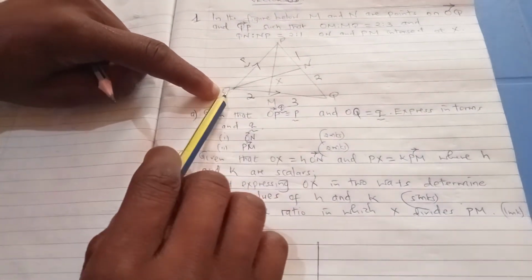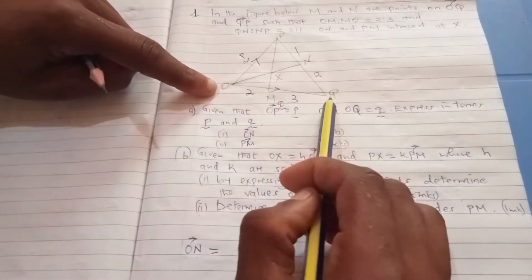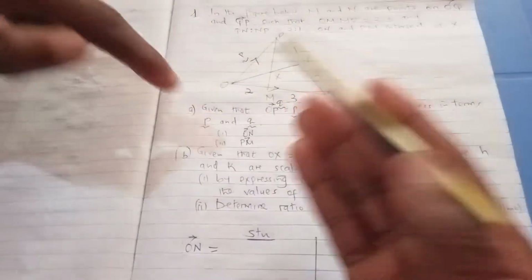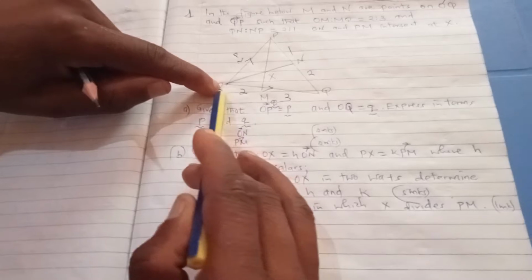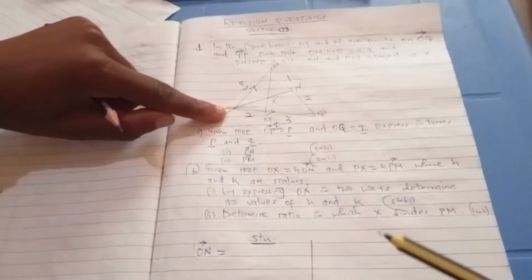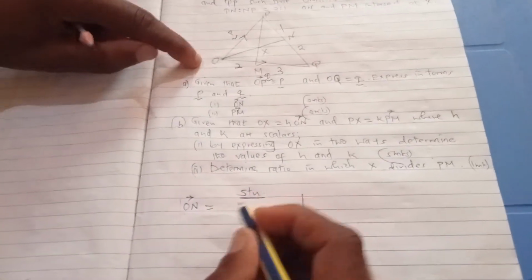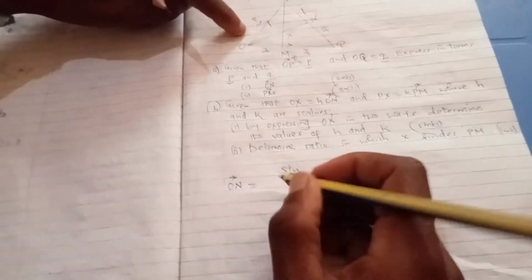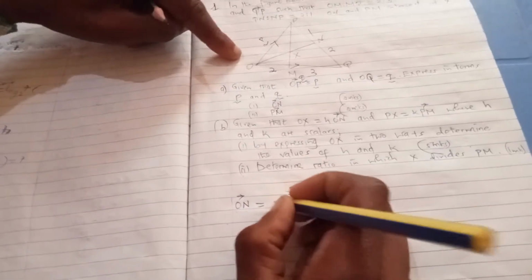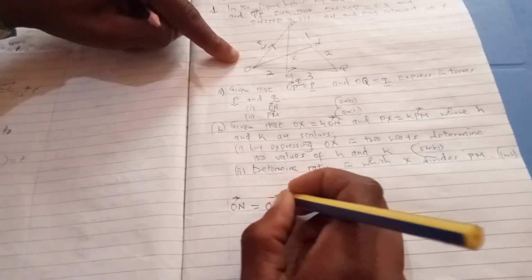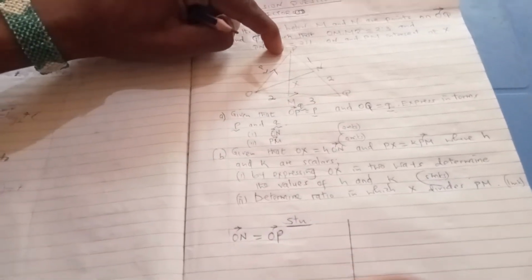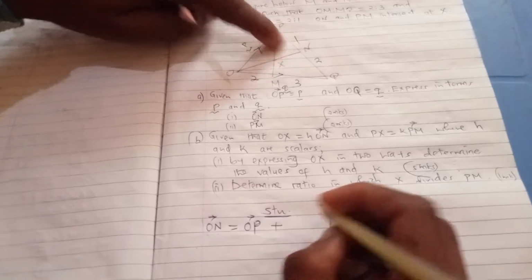Or you can move from O to Q, then Q to N. Whichever the case, you can use this and then this, or you can move the other way. So ON, we can decide to use ON as OP plus PN.